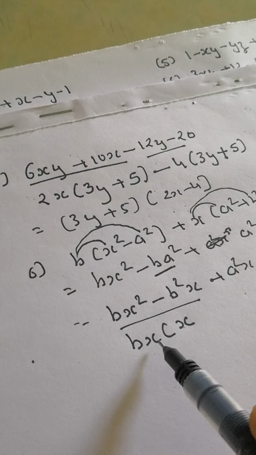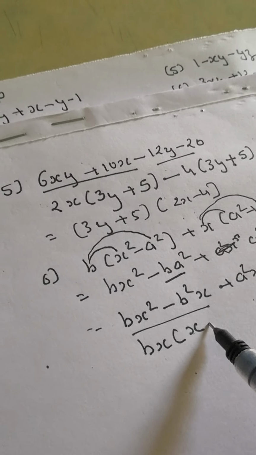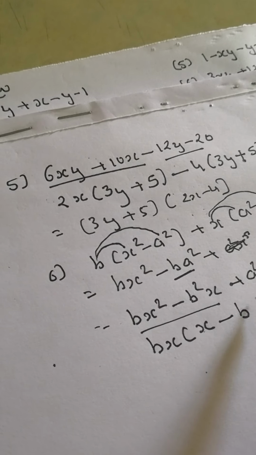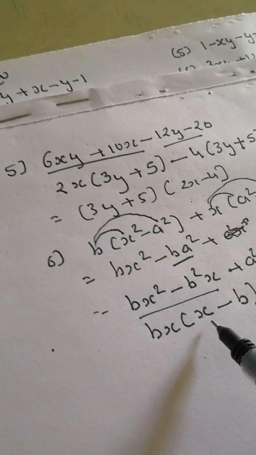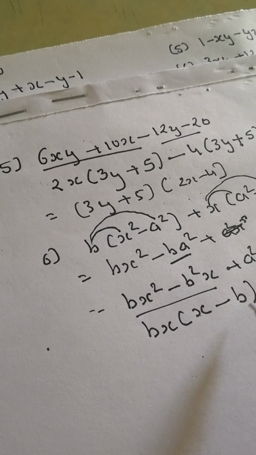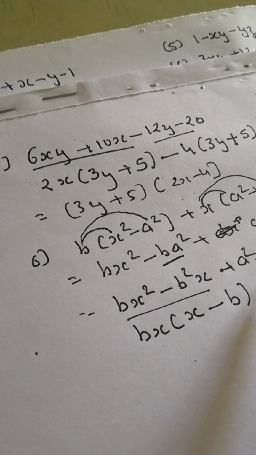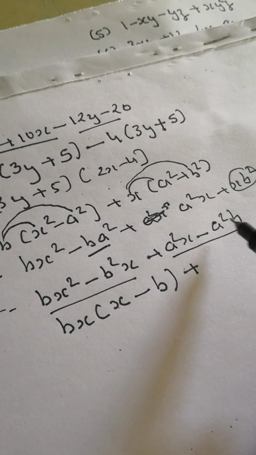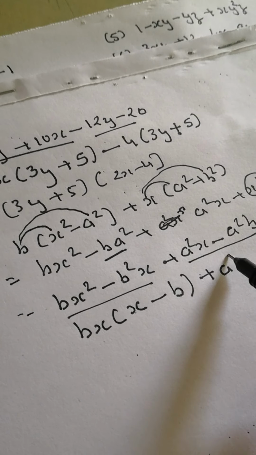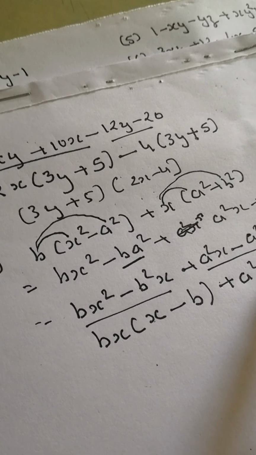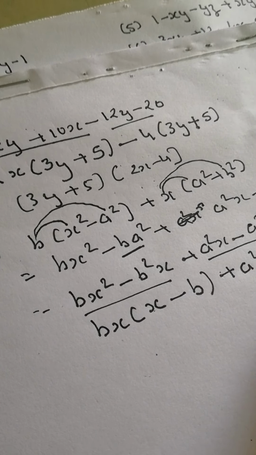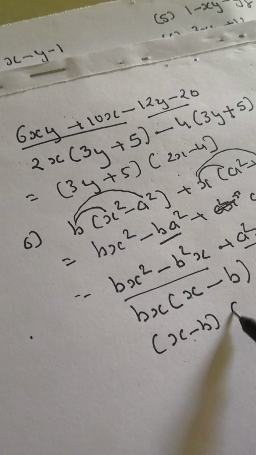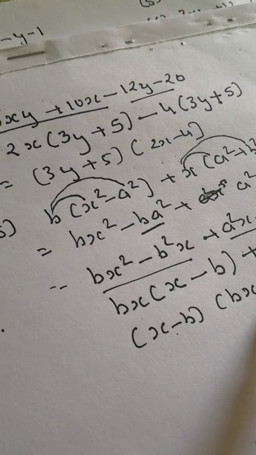From x square, one x has gone as common, so x is left. Minus from bx square again b has gone as common, so b is left. So the first common bracket I am getting is x minus b. Similarly, for the next two terms, a square x minus a square b, the common factor will be a square, so x minus b is left. So my common bracket is x minus b, and the other factor is bx plus a square.